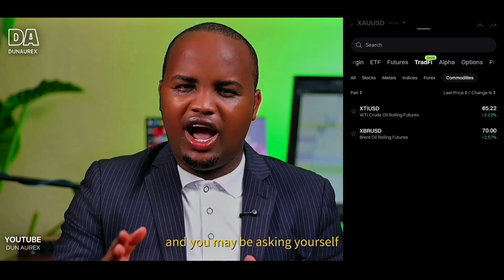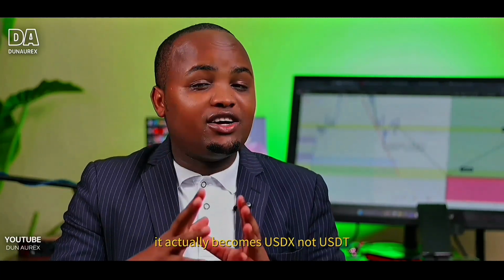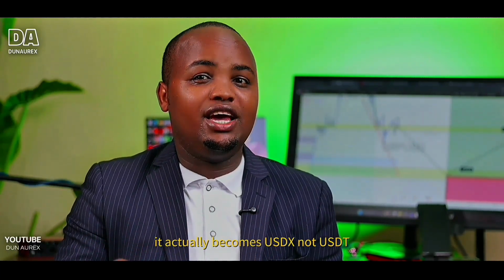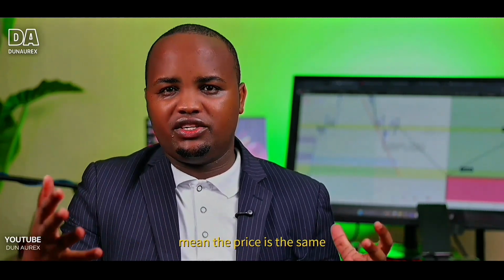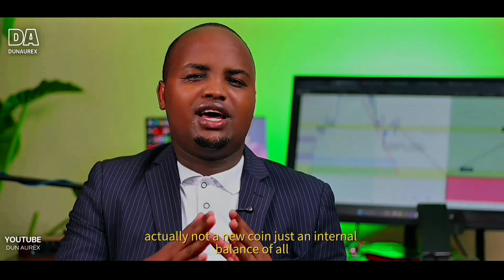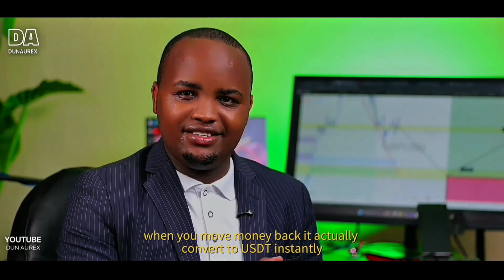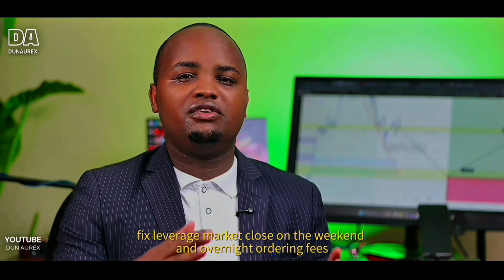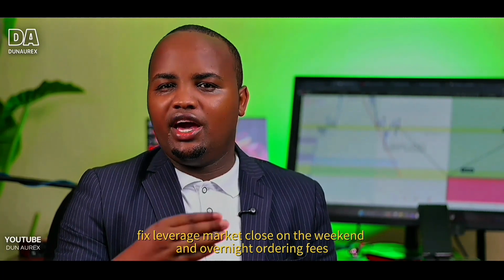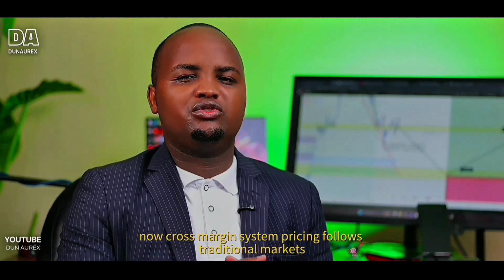And you may be asking yourself, how does this really work? Now, when you move USDT into TradFi, it actually becomes USDX, not USDT. USDX is pegged 1 to 1 to USDT, meaning the price is the same. It's not a new coin, just an internal balance for TradFi. When you move money back, it converts to USDT instantly. Differences from crypto futures are fixed leverage, market close on the weekend, and overnight holding fees. Now, it has a cross-margin system, and pricing follows traditional markets.